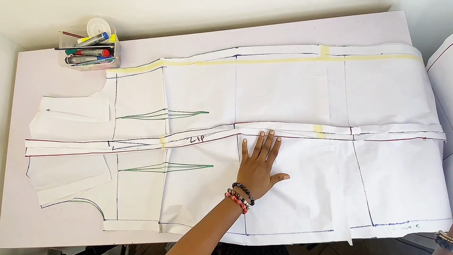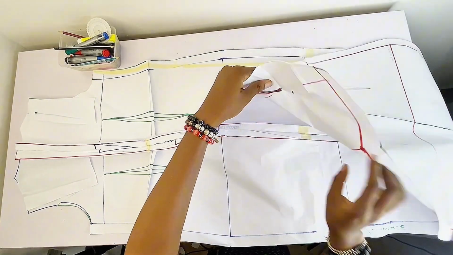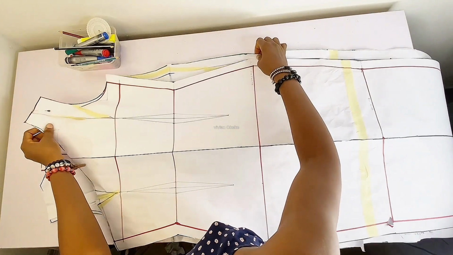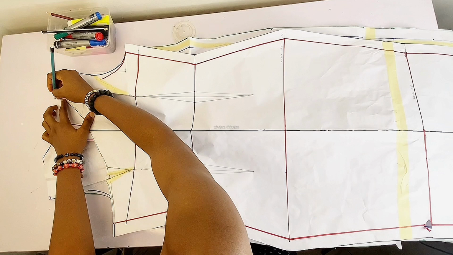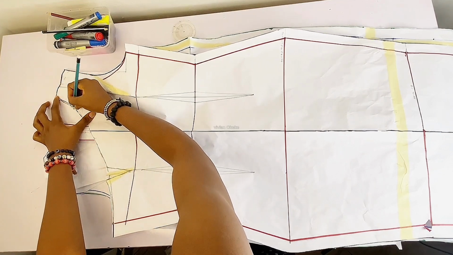and I'll place my front pattern on my back pattern, making sure I place the right side facing up and the left side facing down, like making sure that the wrong side of my patterns, both on the front and the back, is facing each other. And then I will start outlining the shoulder. Do you know why I'm doing this? To make sure that I don't cut the wrong side of the one shoulder on my back.